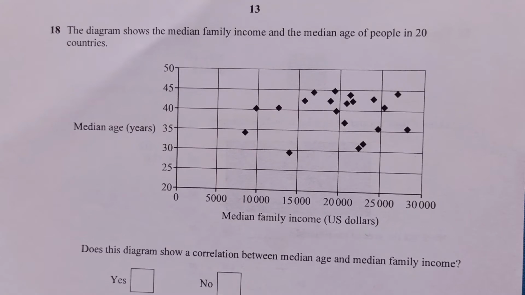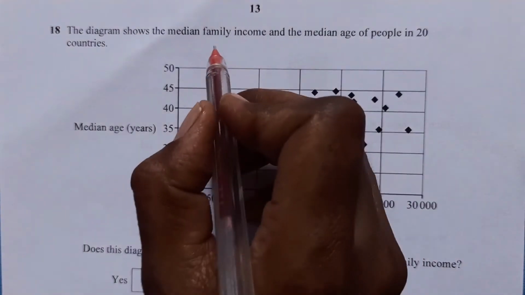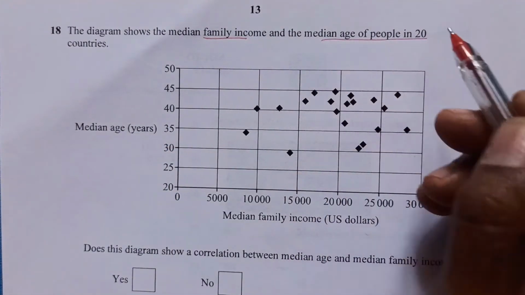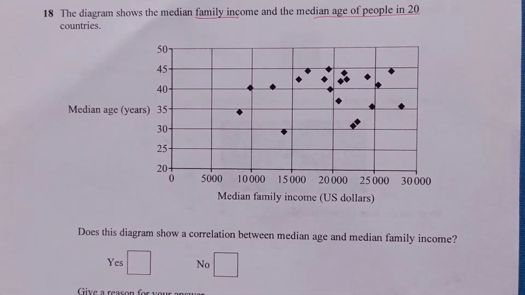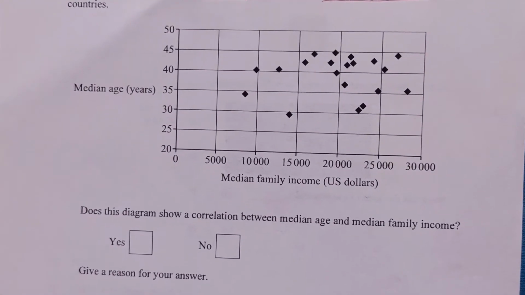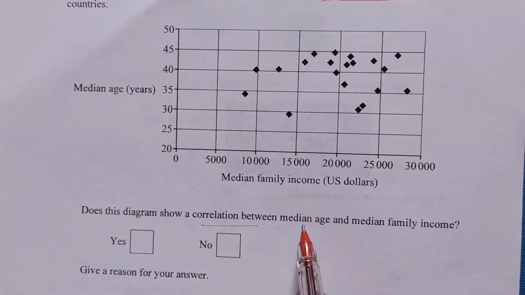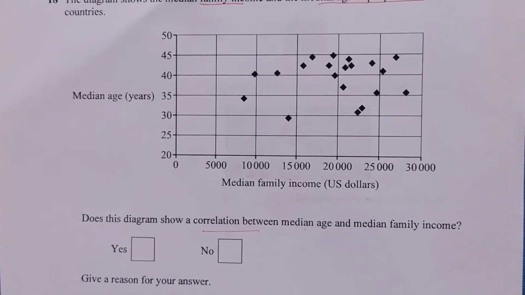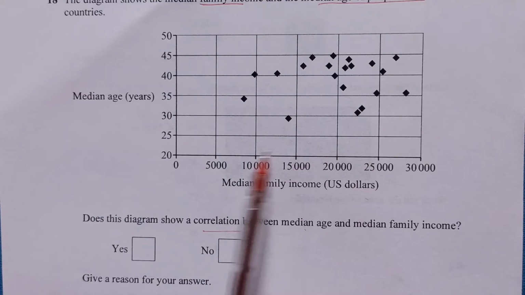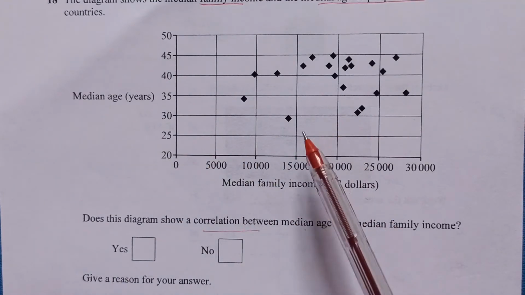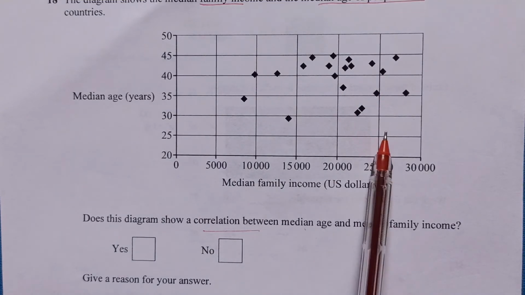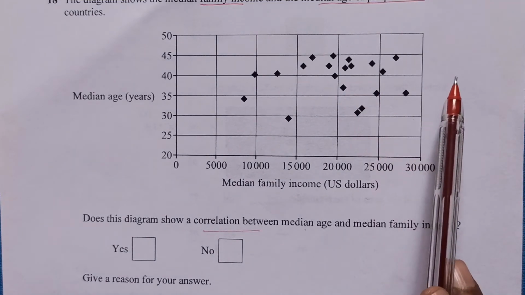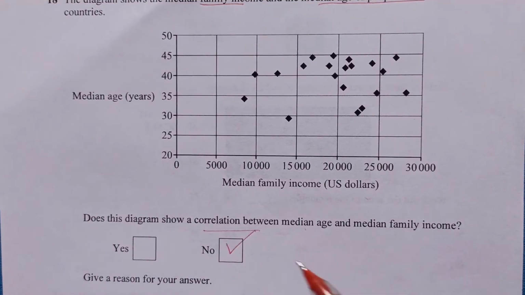Number 18, the diagram shows the median family income and the median age of people in 20 countries. Does this diagram show a correlation between median age and median family income? We need to see the relation. As we move along, the points are not moving. They are neither going down nor going up, so there is no correlation between them.